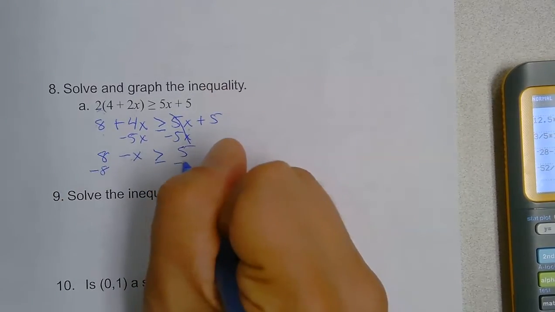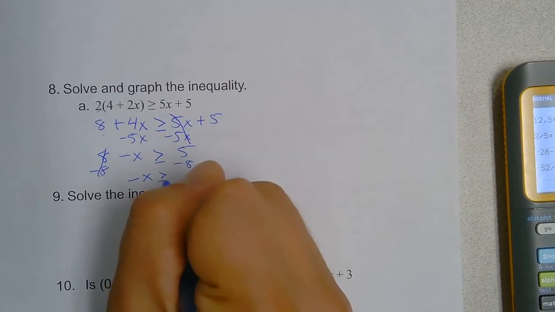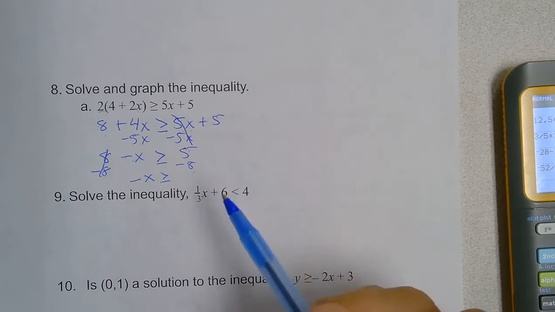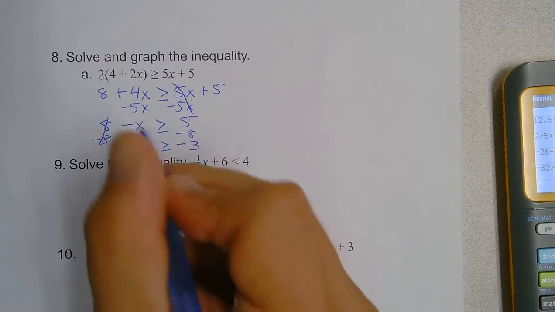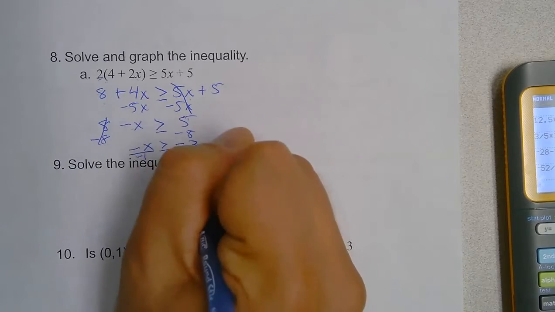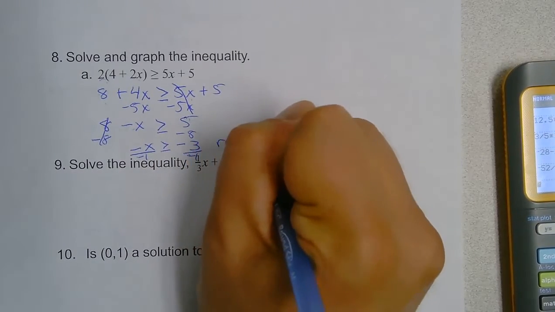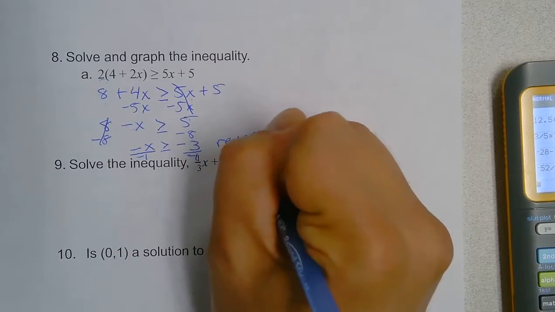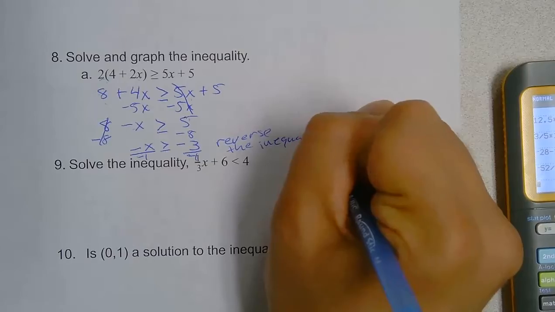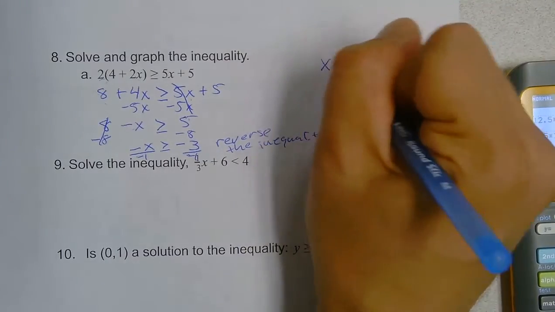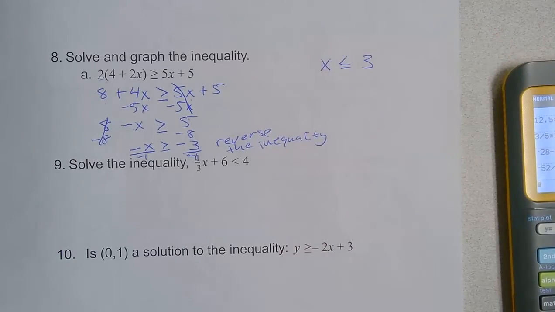Then I'm going to subtract 8 from both sides and have negative x is greater than or equal to 5 minus 8 is negative 3. Now I'm going to divide both sides by negative 1. And when I do that, I have to reverse the inequality. So I'm going to have x is less than or equal to 3.